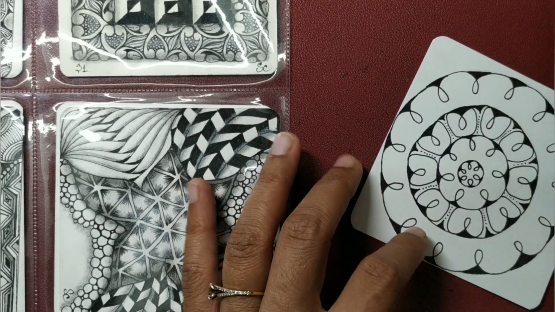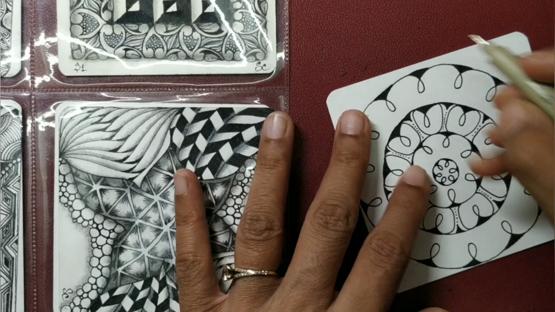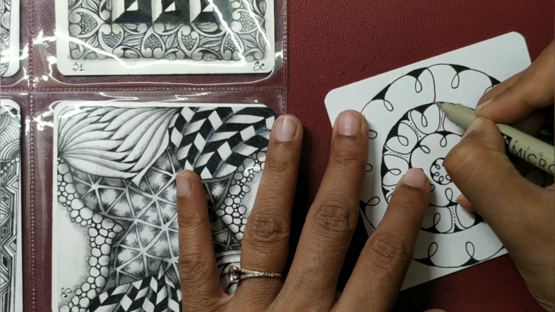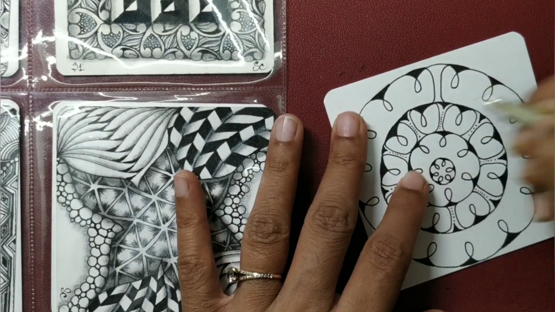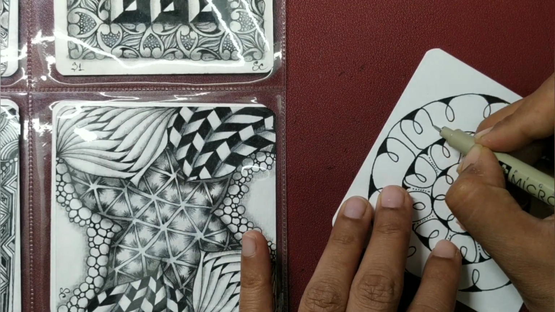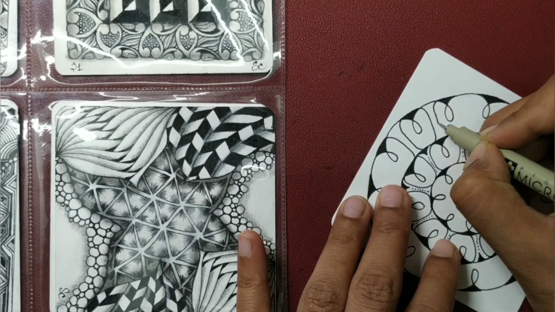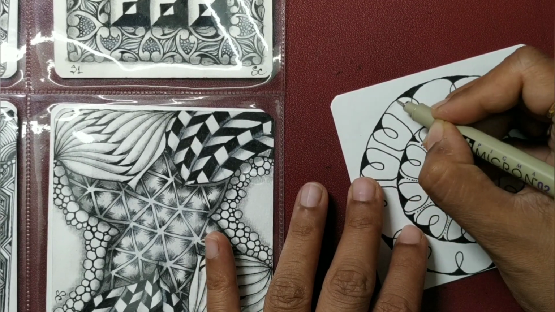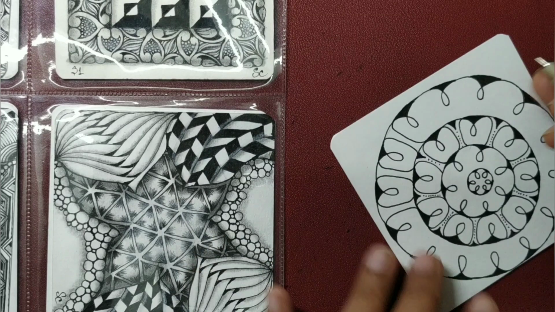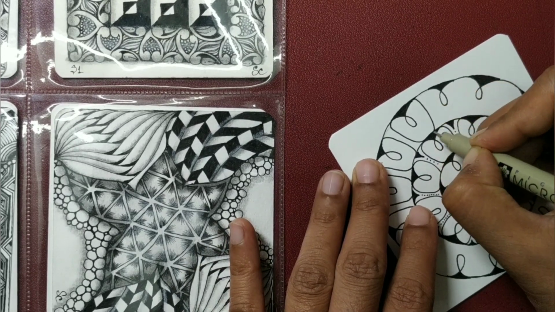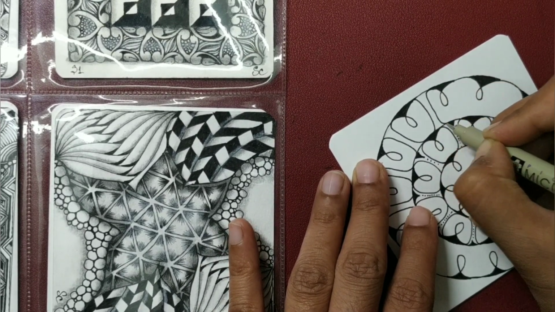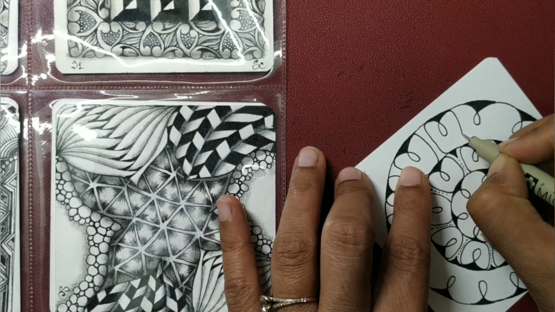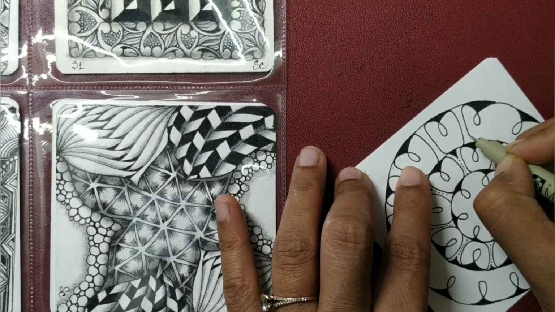So this is one part. Now let us see this part also. If we do the same way, right?